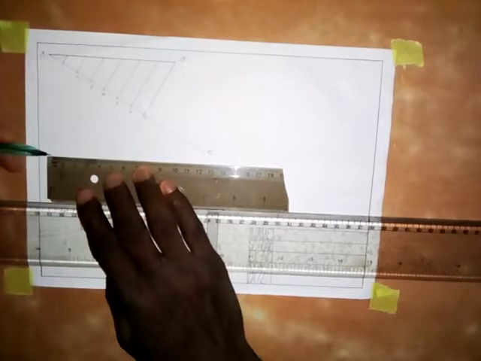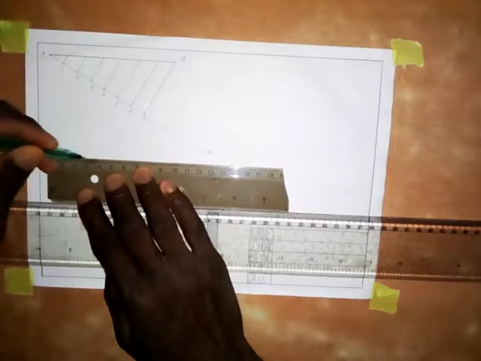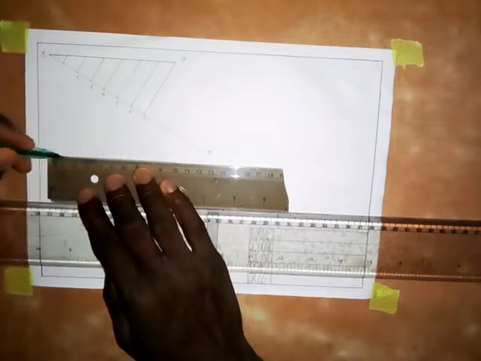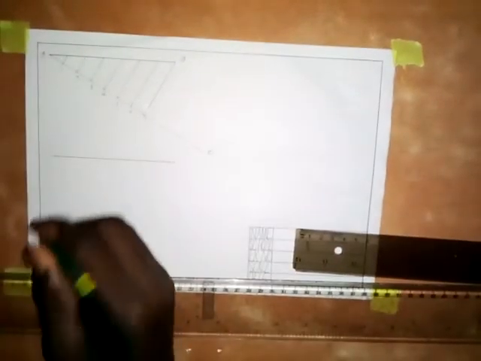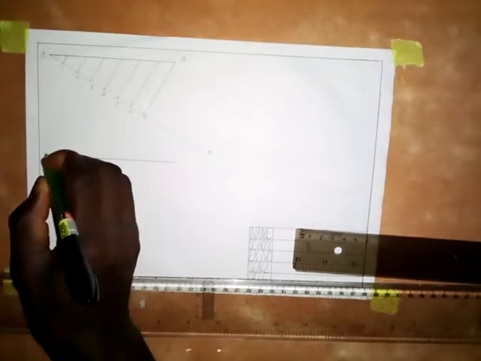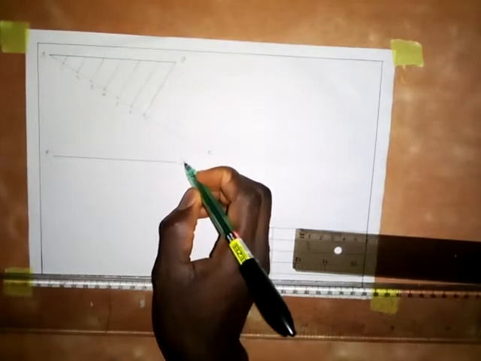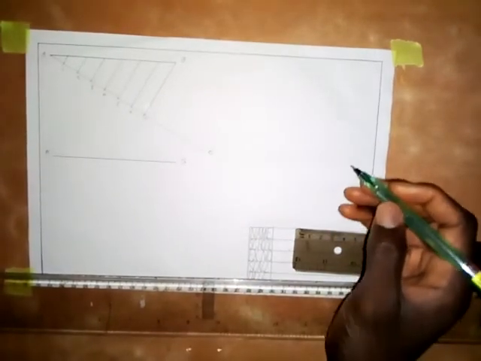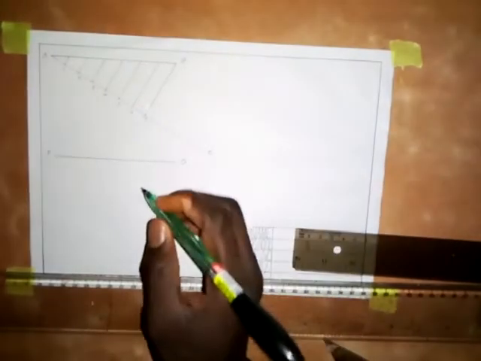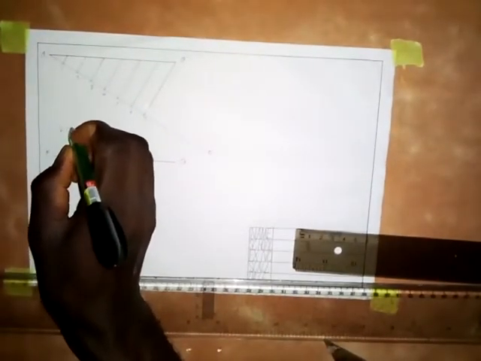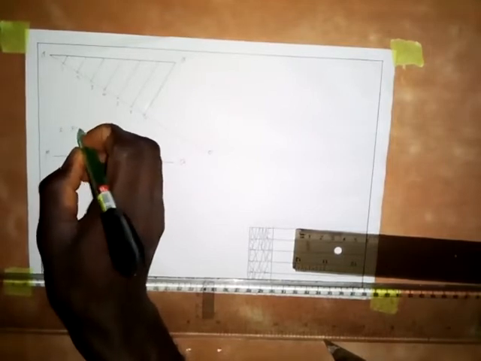So let me draw the line first. From here to here, I draw a line of length 100 millimeters, and I will call it line PQ. So this is point P and this is point Q. So let's say I'm dividing it into a proportion of 2:3:4.